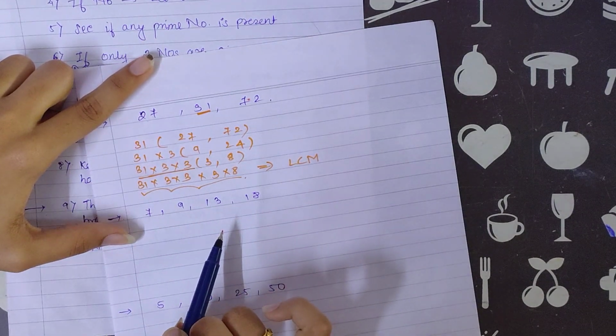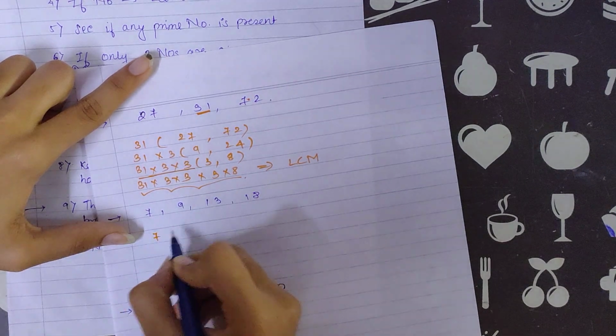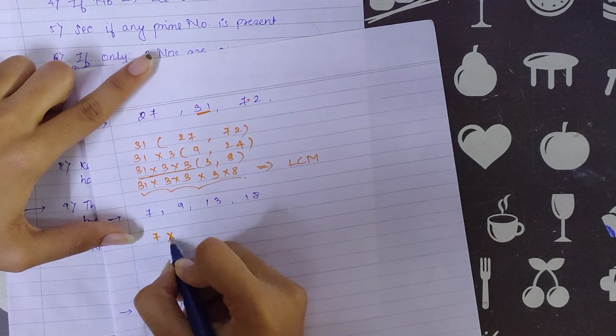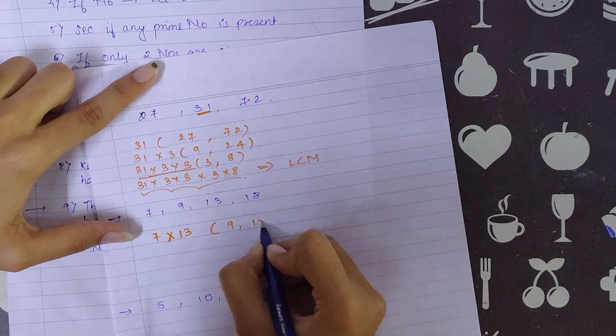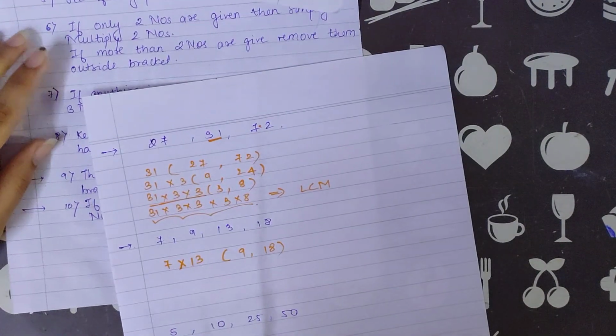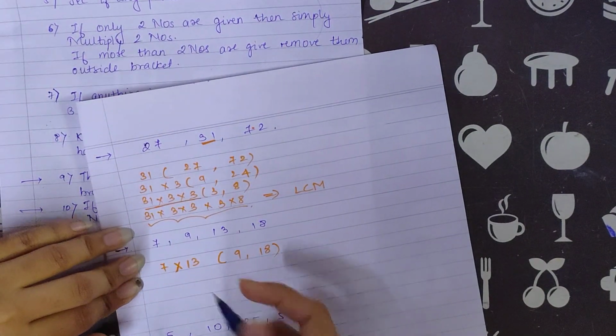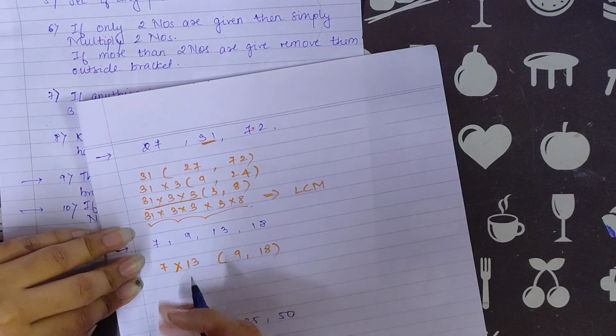7 and 13. Right? I can see 7 and 13 as my prime numbers. So I'll just take them outside. What is remained inside? This. Right? Now, what was my next step? Take the common things outside, right?